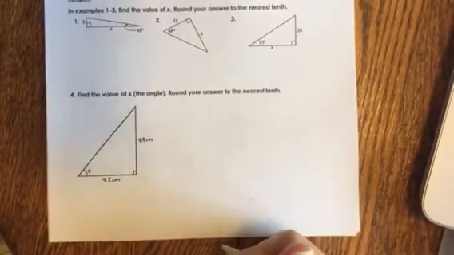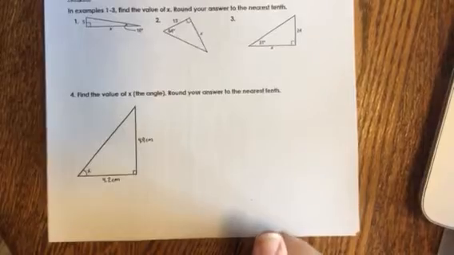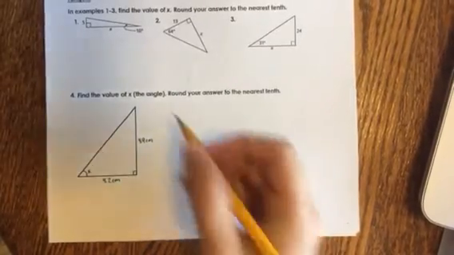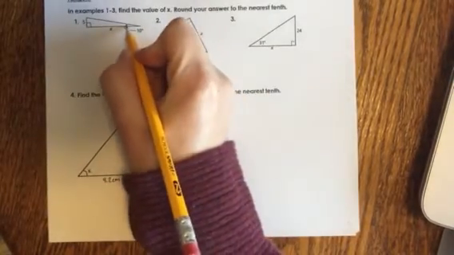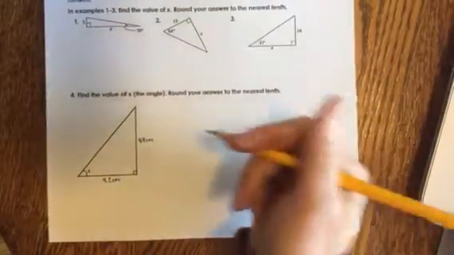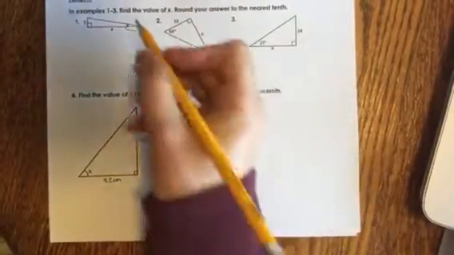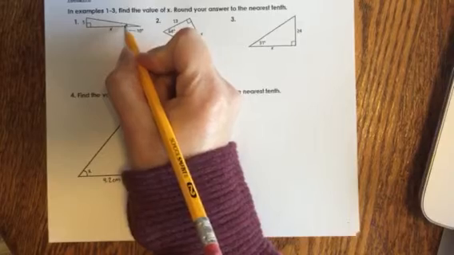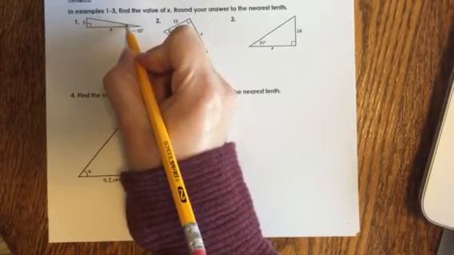The next problems are going to ask you to find the value of x. What you first have to realize is to find the angle, and I'm going to use the tangent ones on these. That works the same for sine and cosine. You just have to make sure what side you're dealing with. So we always want to find our angle.